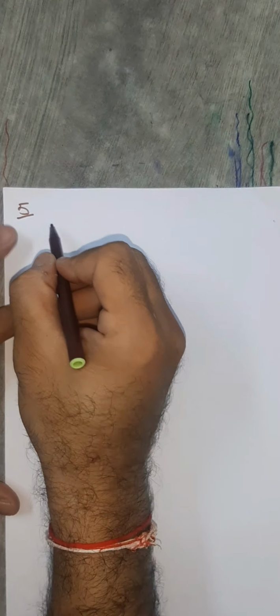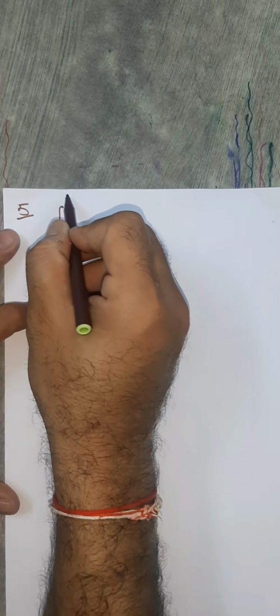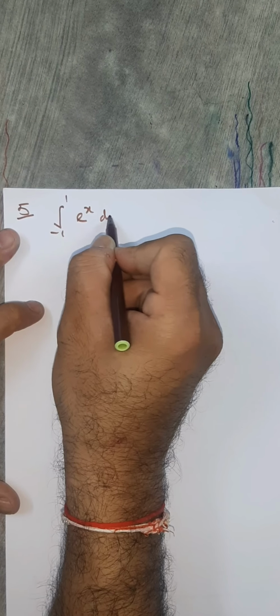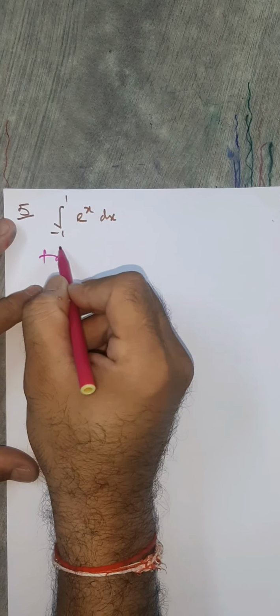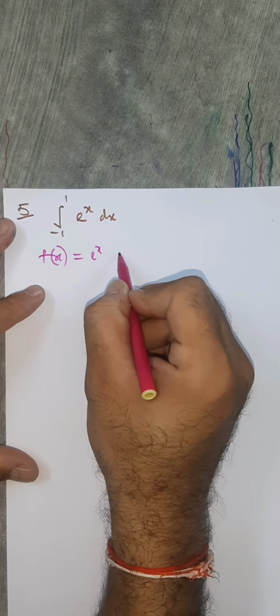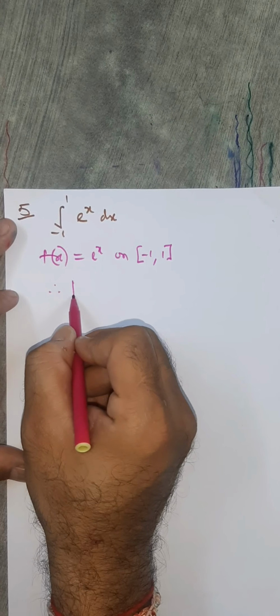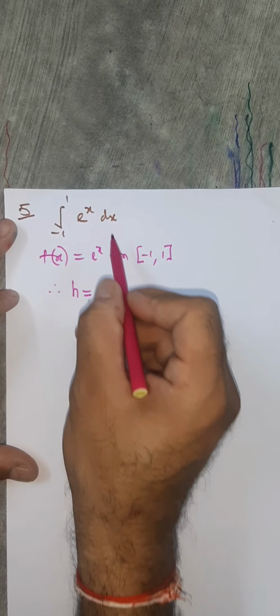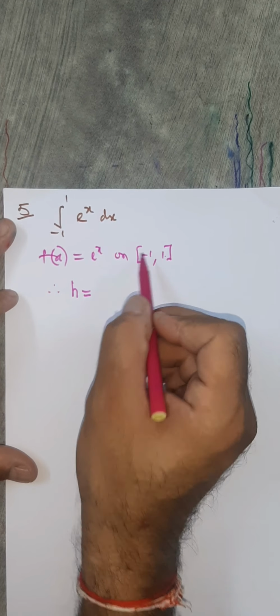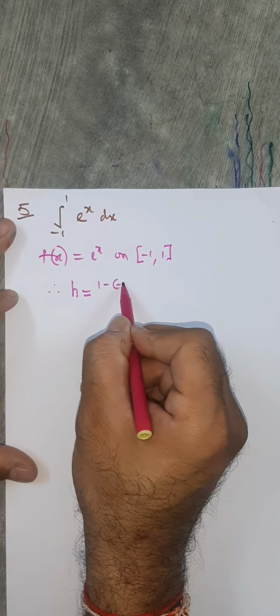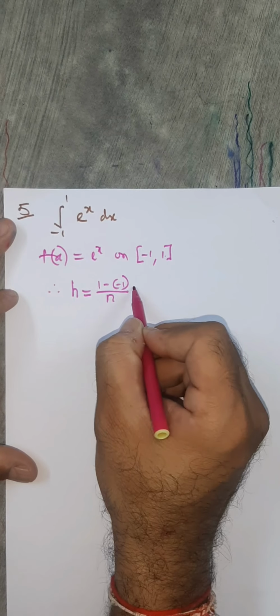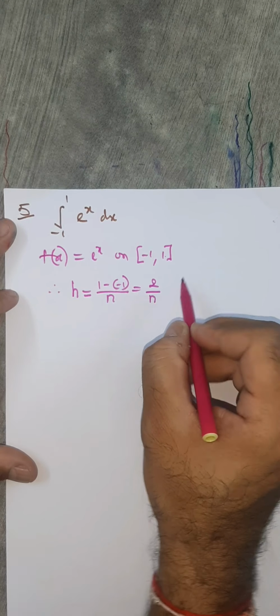Question number 5. It's about exponential function, integral from minus 1 to 1 of e raised to x dx. This is about exponential function. So here f(x) equals e raised to x on minus 1 to 1. What is h here? h is (b minus a) by n. This minus this, remember. So this is 2 by n, remember.